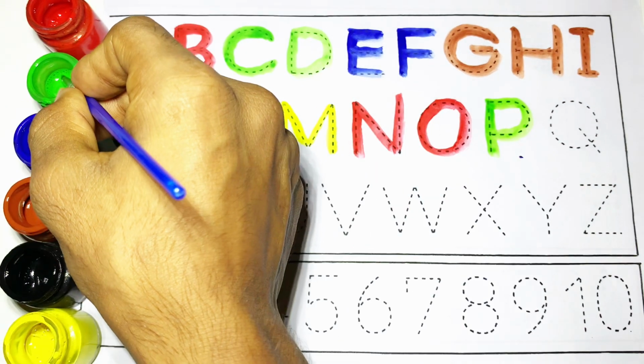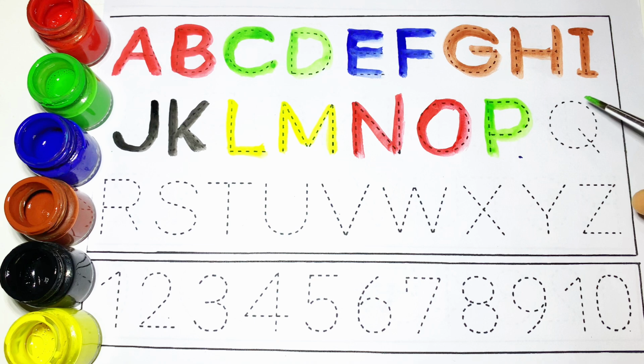Kids, again use green color and draw Q. Q for queen. The alphabets of Q.